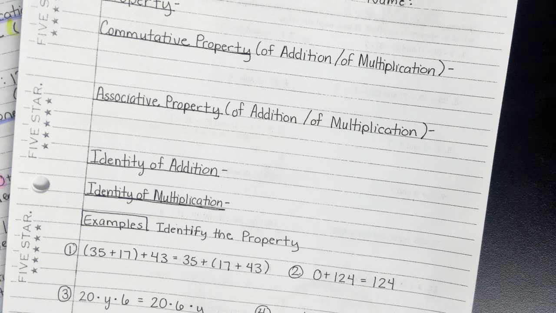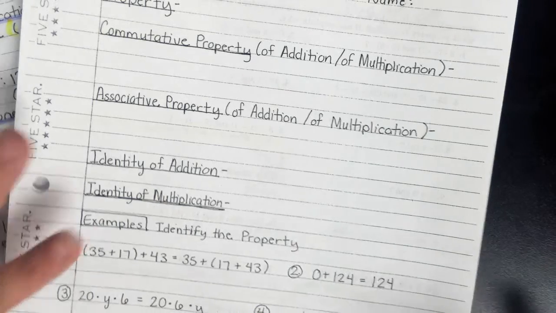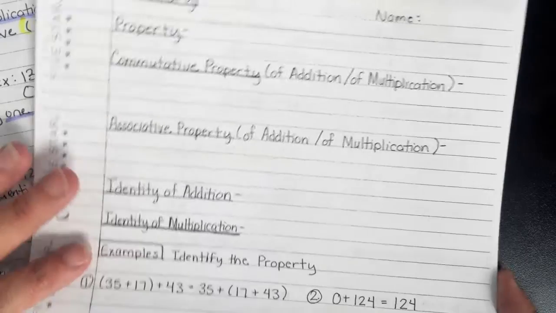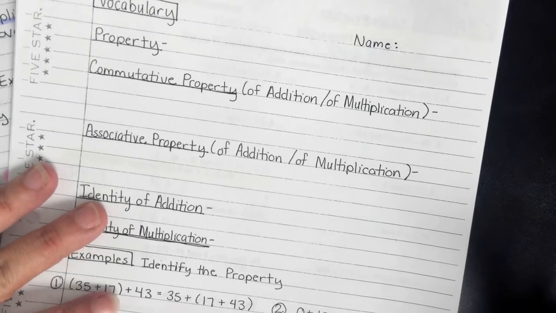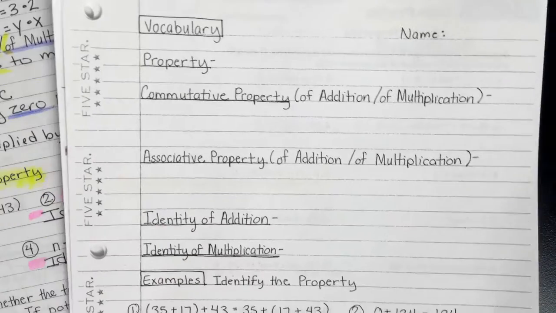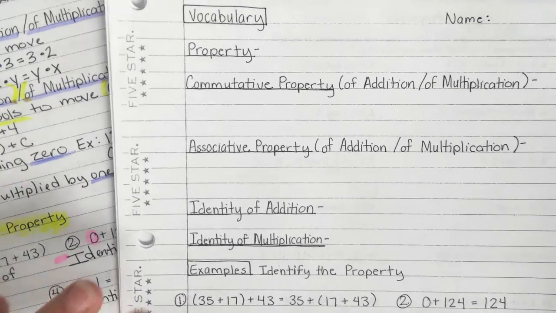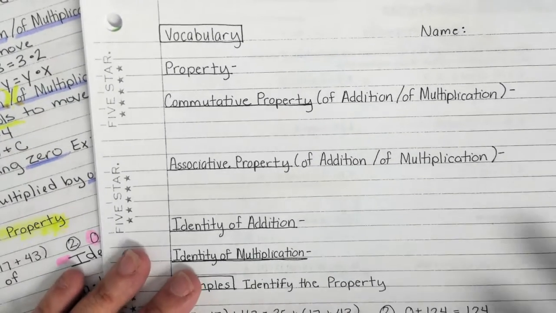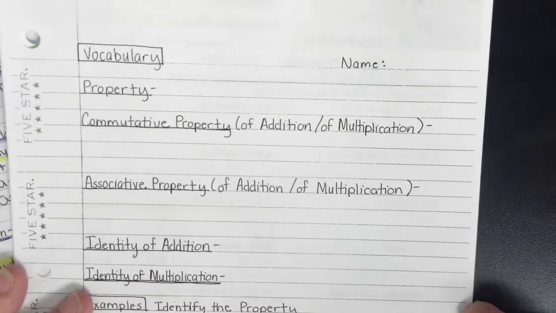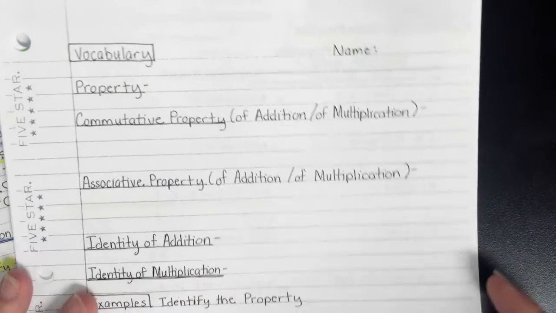Okay, so today is November the 18th, and starting out, we are doing properties. The properties are not hard. All it is is memorizing the different ones. For right now, we do what I call the easy ones. And then as the days, years really go on, when you get into higher grades, they add more to it.